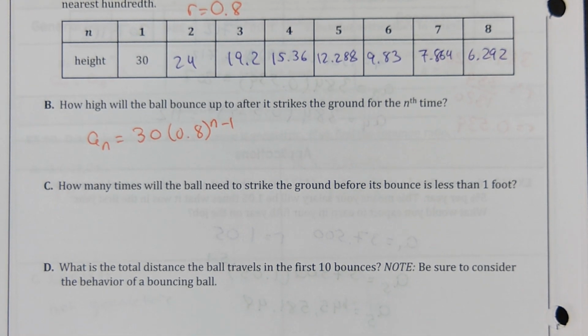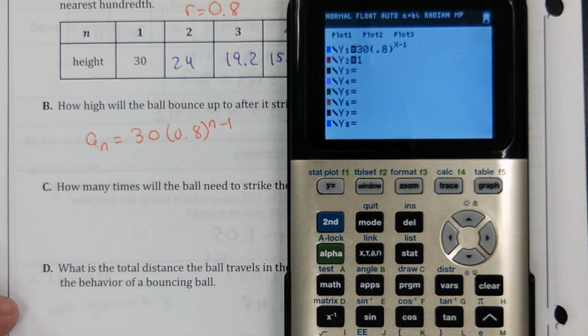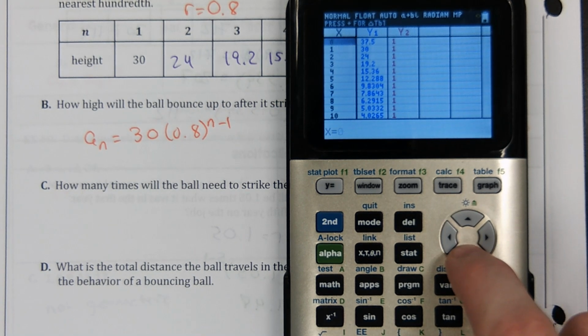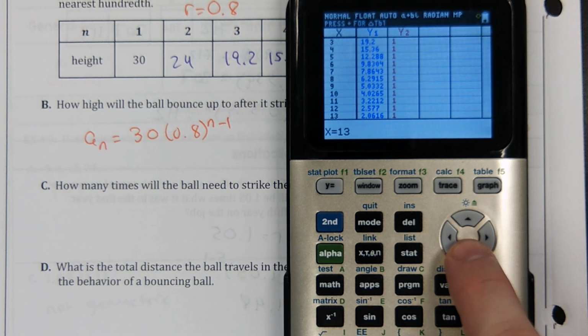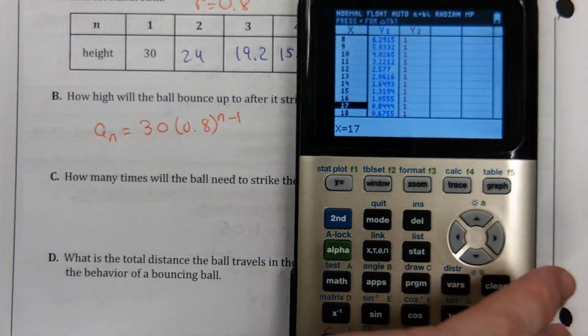Part C. How many times will the ball need to strike the ground before it bounces less than 1 foot? You have two options. You could graph it and graph y equals 1 and then do second trace intersect. Or you could go to the table and just look for the number of bounces it took before the bounce height was less than 1. Looks like it took 17 bounces before the bounce height was less than 1. It's even faster to second trace intersect as long as it's not going to take too long, and as long as the answer is allowed to be a whole number.